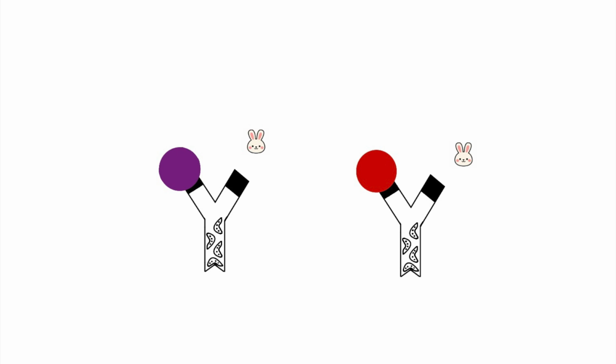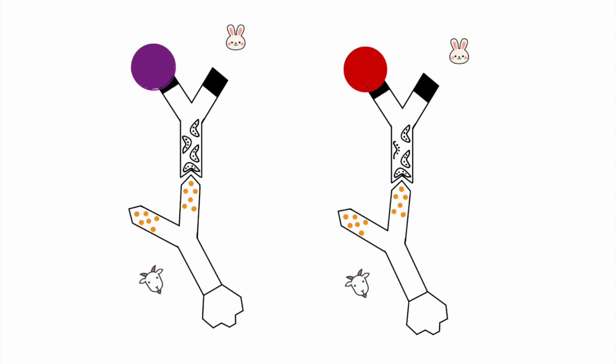Here are two different rabbit primary antibodies. Even though each one binds a different antigen, either red or purple, their constant regions, the stem parts of the Y, are identical because they're both rabbit antibodies. The goat anti-rabbit secondary antibody recognizes that constant region. It doesn't care what antigen the top part is binding. It simply attaches to the constant region that all rabbit antibodies share. That's why one secondary antibody can detect many different rabbit primary antibodies.